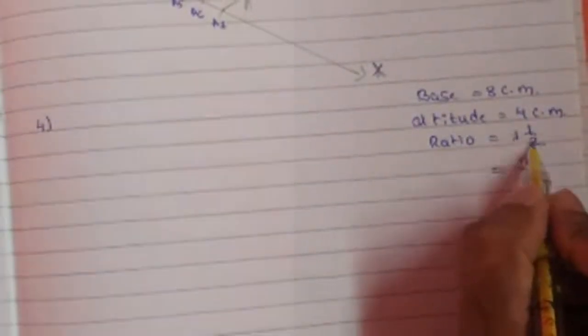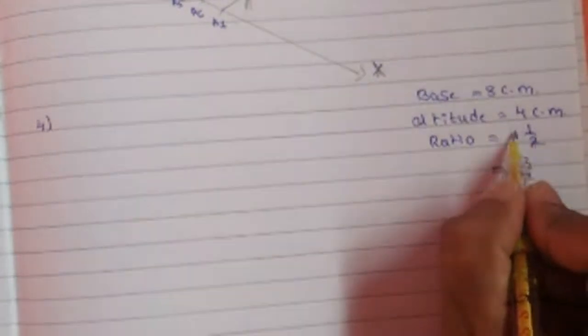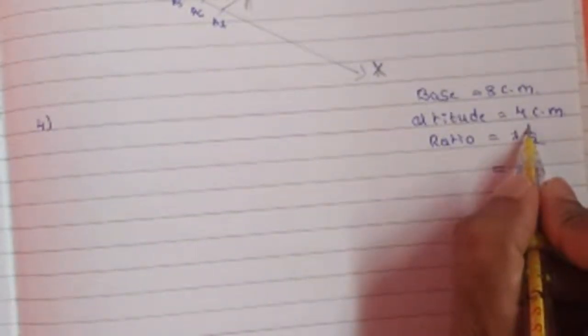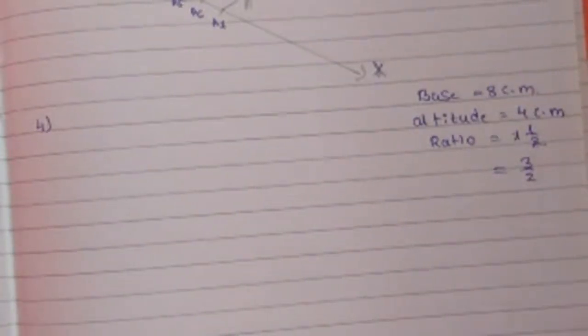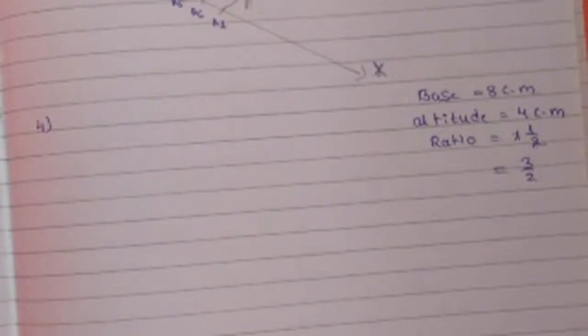We have to multiply these two terms. 2 ones are 2. Then we have to add the product to the numerator value, 2 plus 1 is 3. 3 divided by 2. Now that means the initial triangle is having base 8 centimeter and altitude 4 centimeter, and we have to construct a similar triangle of ratio 3 by 2. So here we have to draw an isosceles triangle, that means 2 sides are equal to each other.